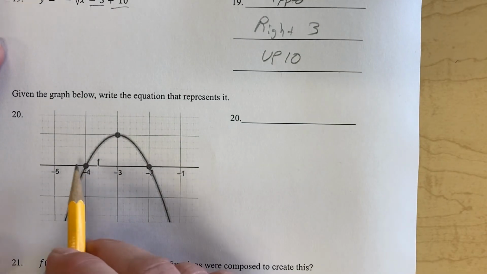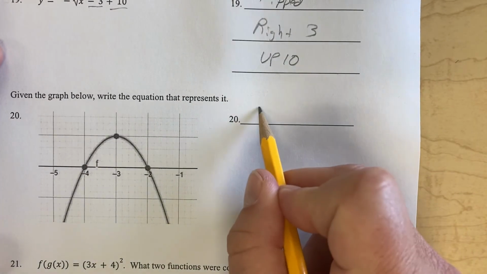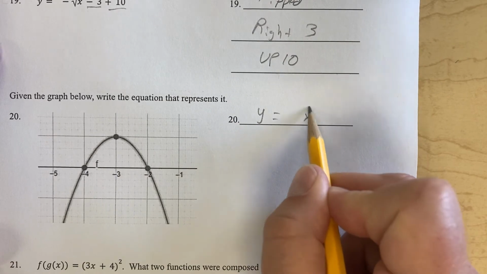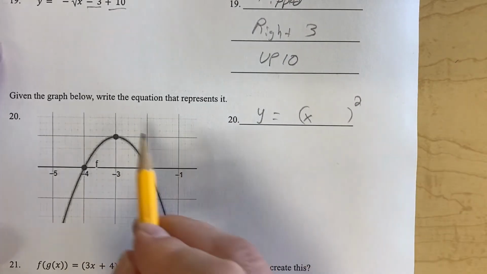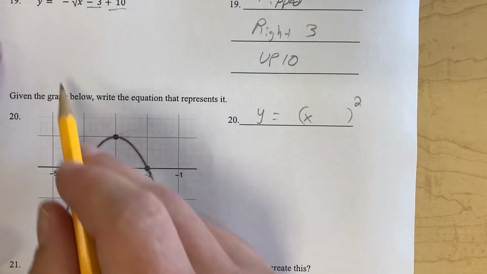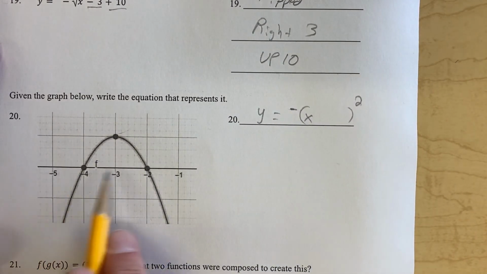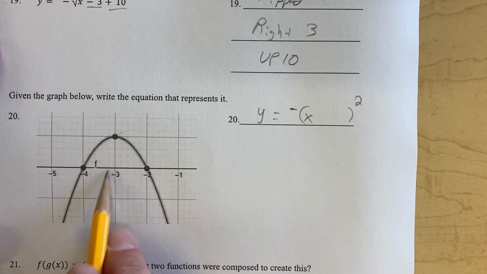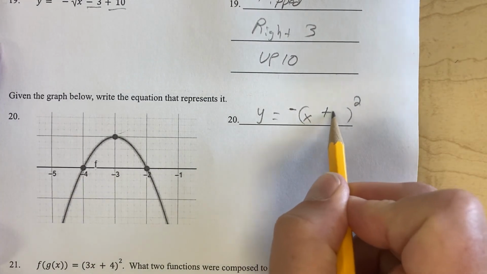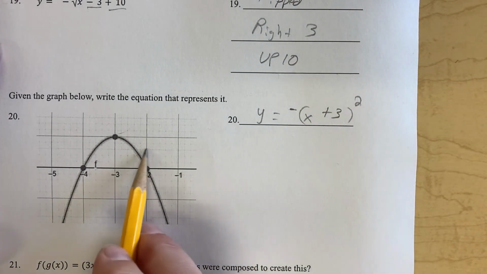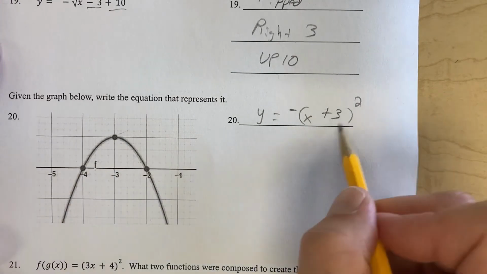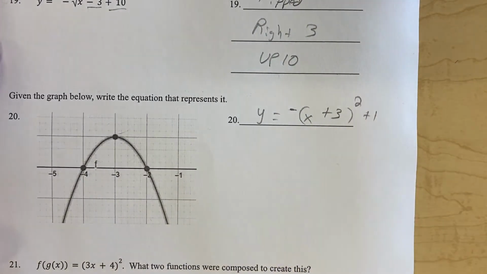So keeping that in mind, we have this graph here. This is normally the x squared graph. But we notice that normally the x squared graph opens up. This one's opening down, so this must have been flipped. It's also been moved 3 to the left. We're at -3, so that has to be a +3 inside that does that. And we've also been moved up 1, and so there's a +1 outside of that.